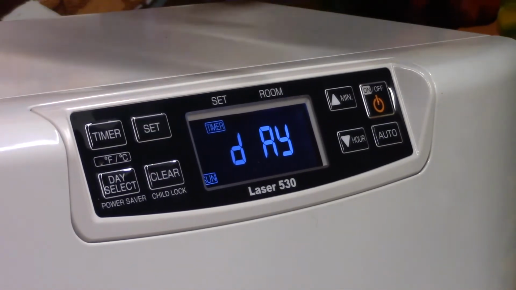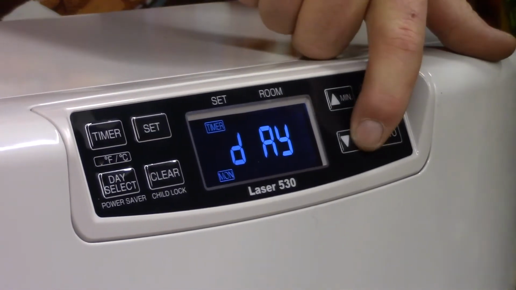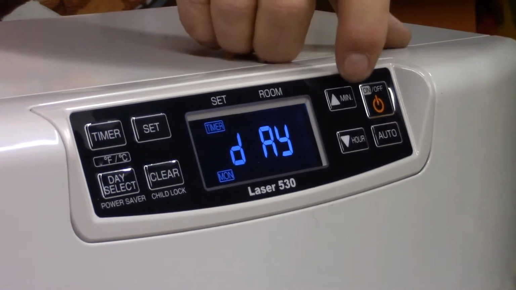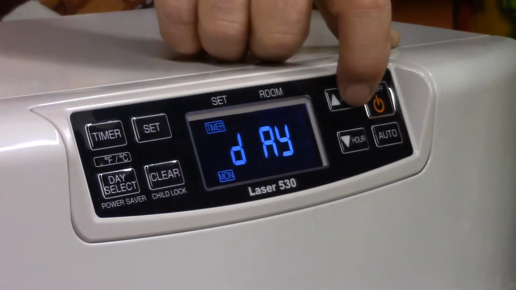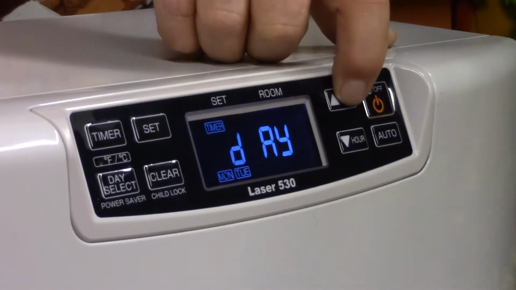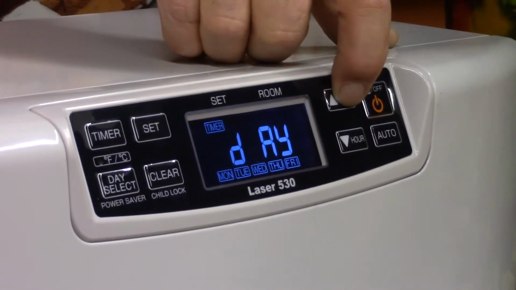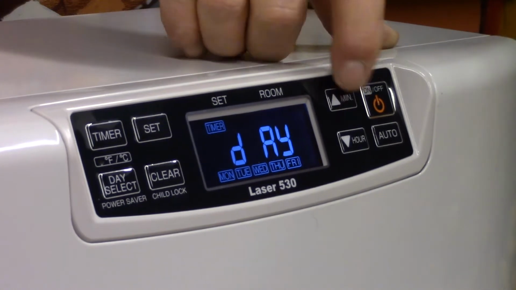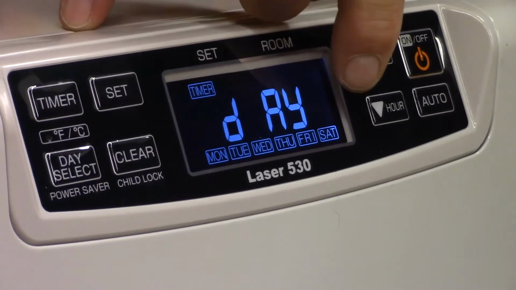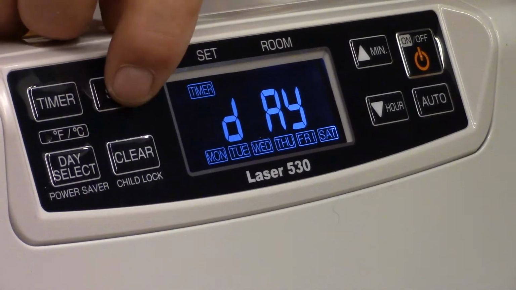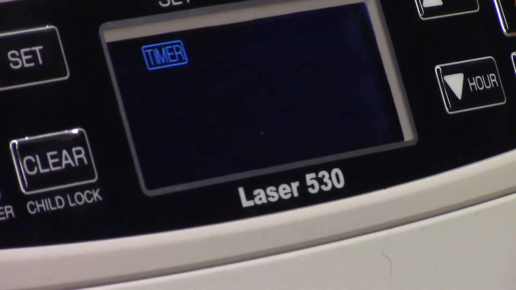Now I'm going to do the days of the week. Okay, hour moves the days across and minute locks the day in. So I'm going to get up Monday morning, Tuesday morning, Wednesday morning, Thursday morning, and Friday morning. Okay, we can see that these days are solid, meaning that they've been set, and Saturday is blinking. I'm going to go ahead and push the set button. Now I've locked my first code in there.